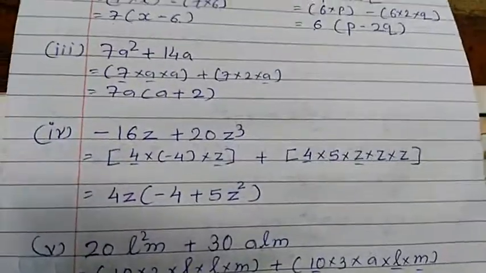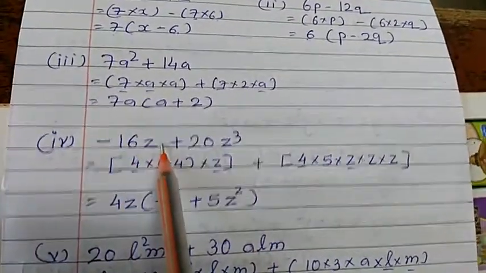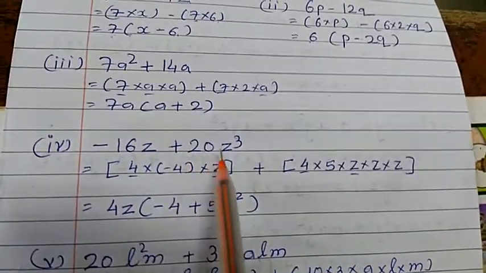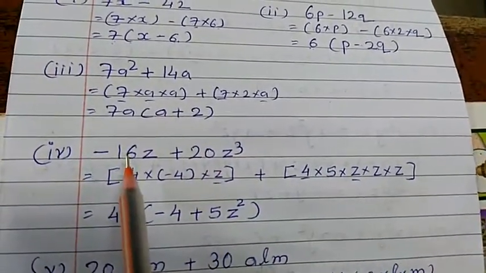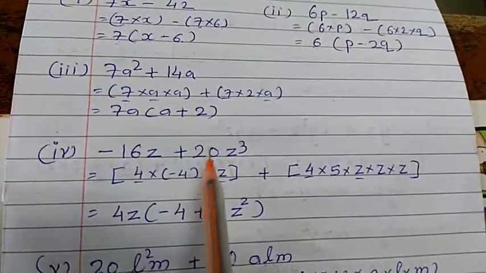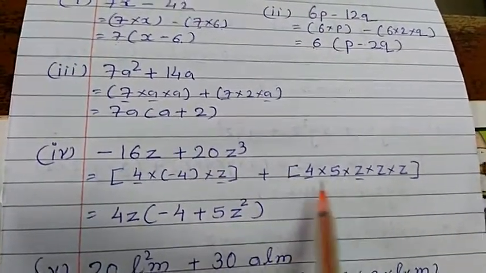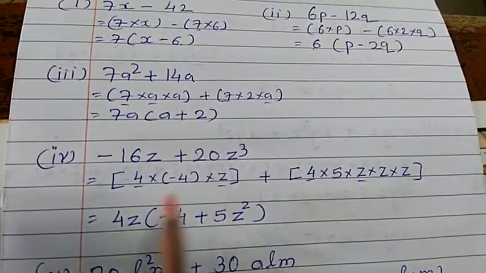Now see the fourth one, minus 16z plus 20z cube. So the factor of 16 is 4 fours, right? And the factor of 20 is 4 fives. So we can easily take 4 as a common.